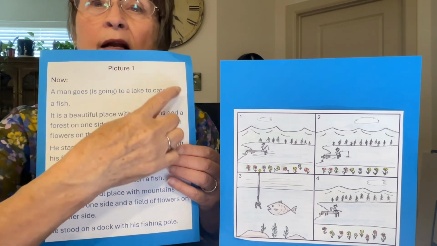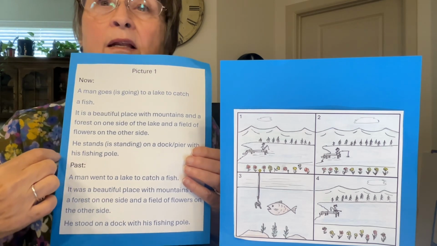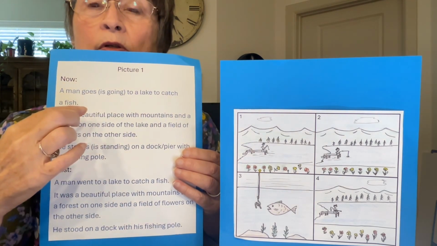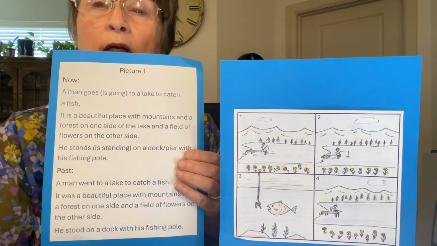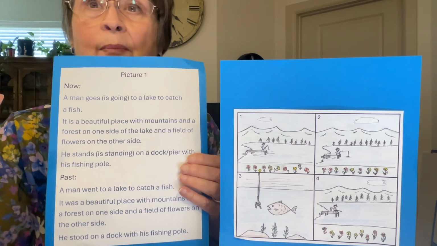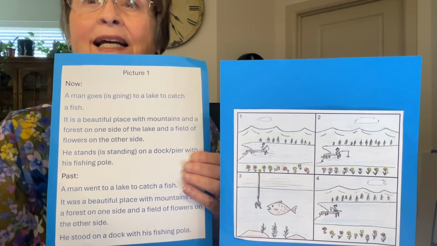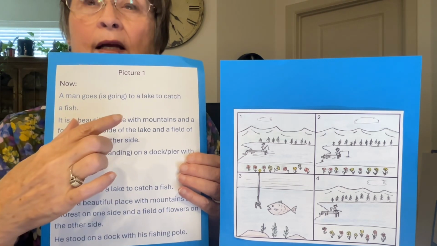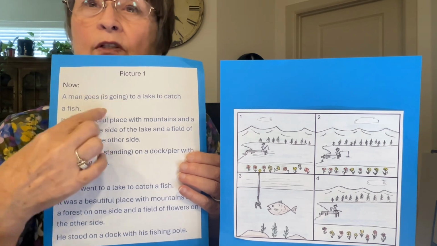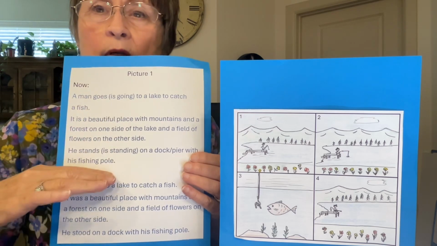Because I could be telling this story as though it's happening right now, and I could say "a man goes." I'm still telling the story. But if I'm standing there watching it happen and telling you what's happening as it is happening, I would say "a man is going." So either one works. There's just a little tiny bit of difference in meaning, but it's not that important.